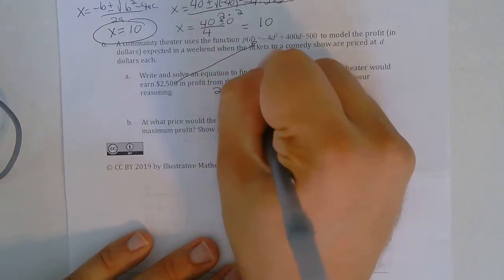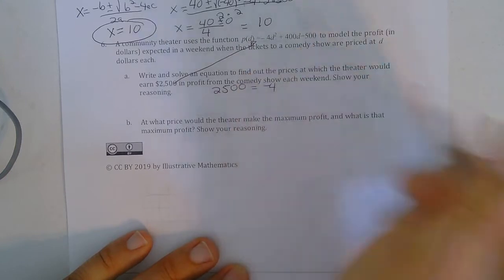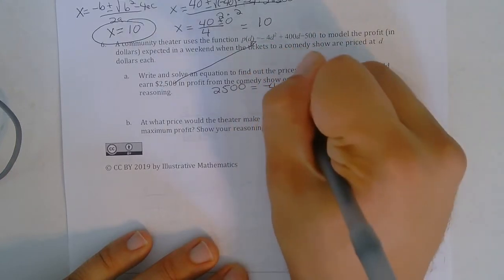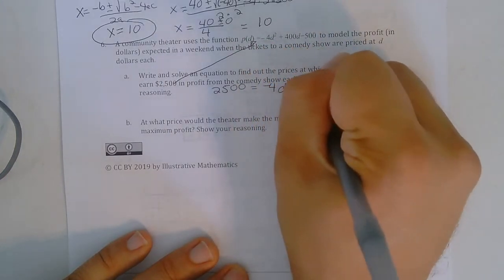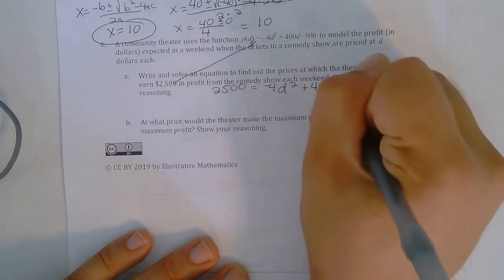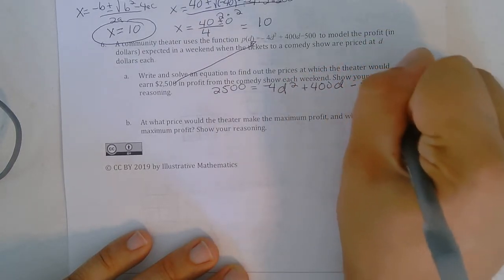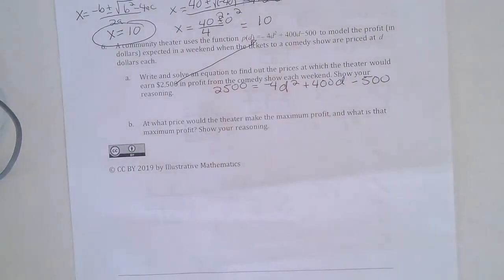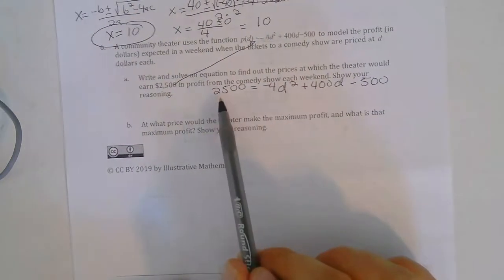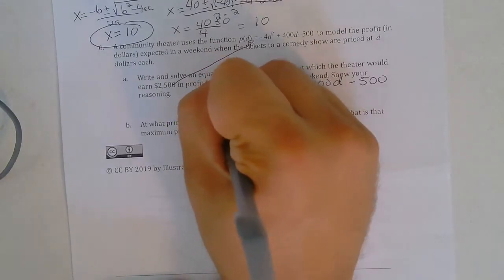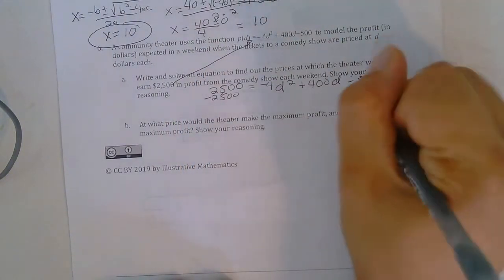2,500 equals negative 4D squared plus 400D minus 500. And then what I need to do is get 0 on this side. So I subtract 2,500.